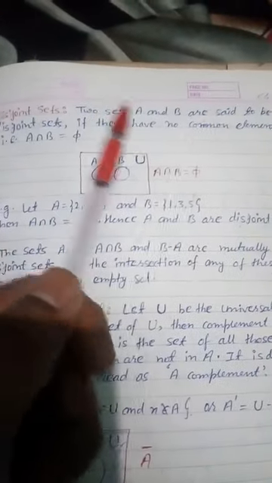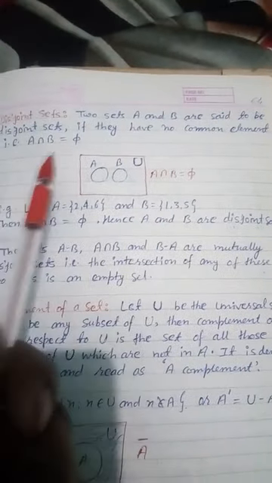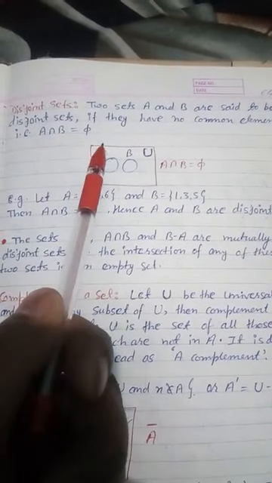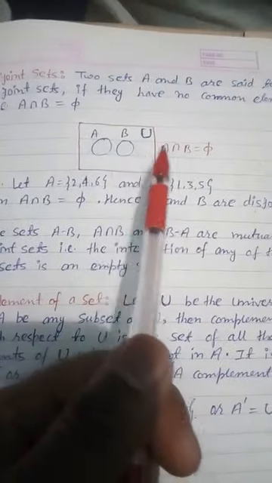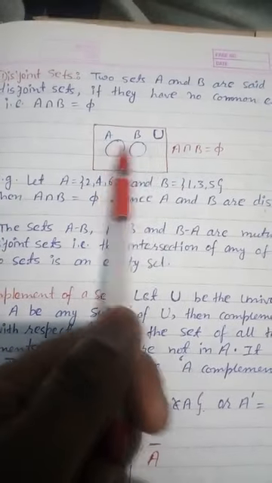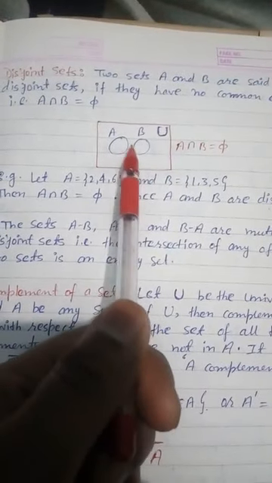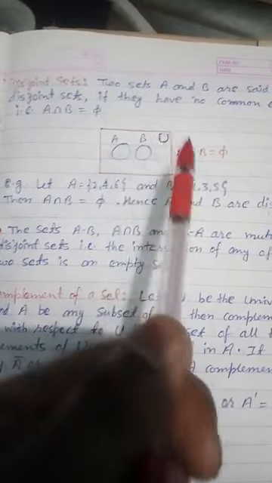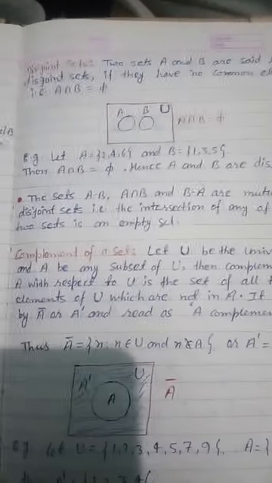Now another topic is disjoint sets. Two sets A and B are said to be disjoint sets if they have no common elements, that is A intersection B equals phi. In the Venn diagram you can see A and B are two sets with no common element, so these sets are known as disjoint sets.